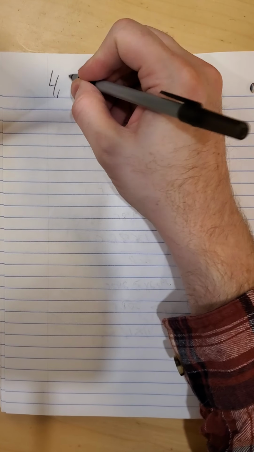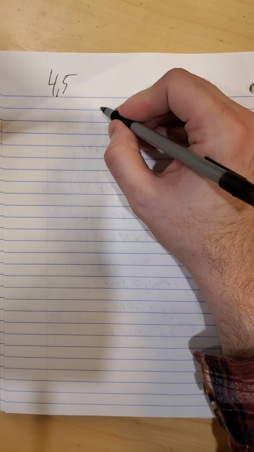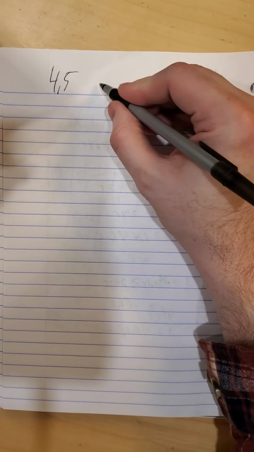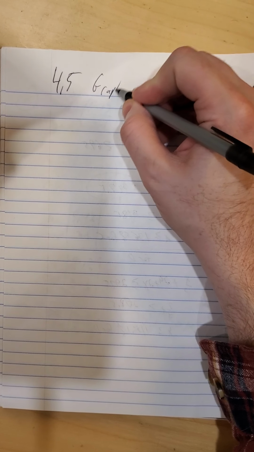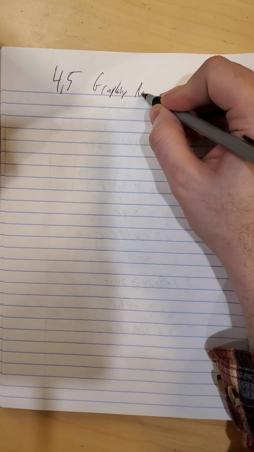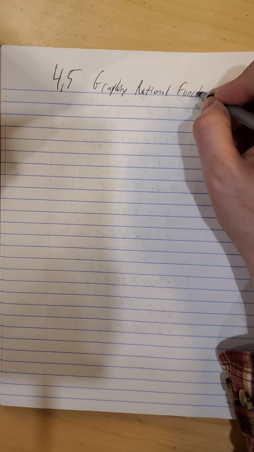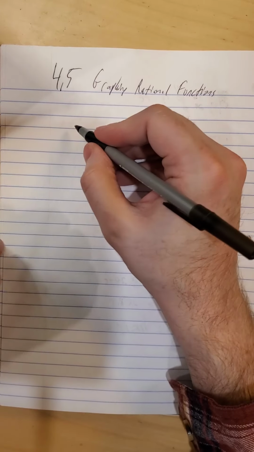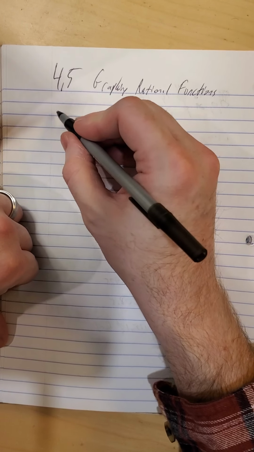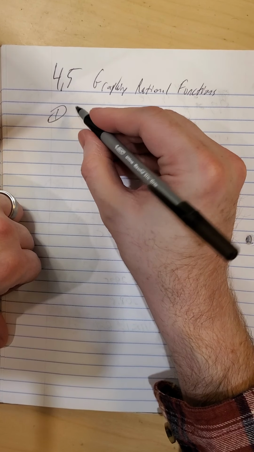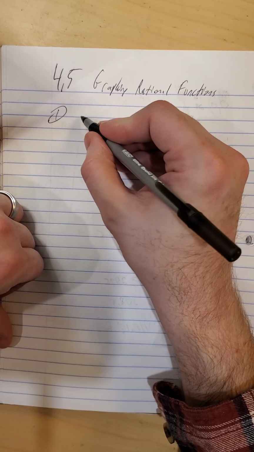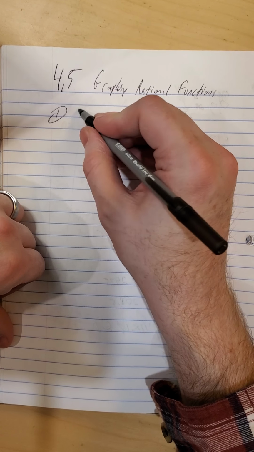Back. Today we'll be doing section 4.5 on graphing rational functions. So the general procedure we're going to go through on each of them, we're going to find any holes and asymptotes.